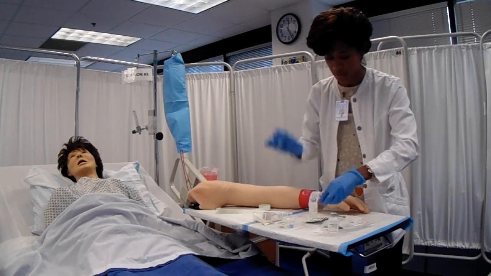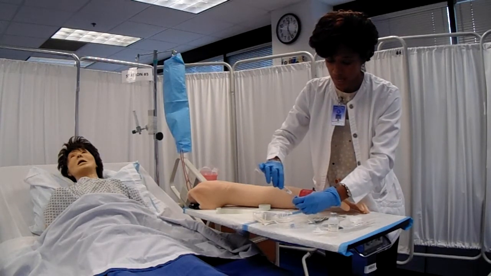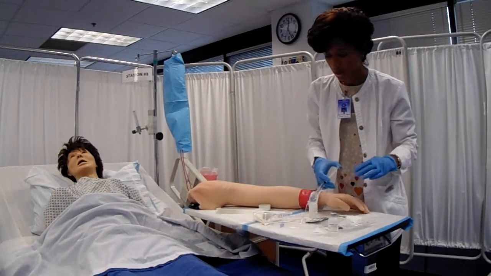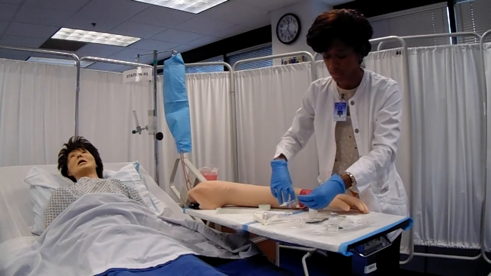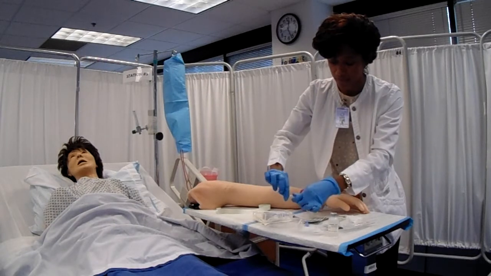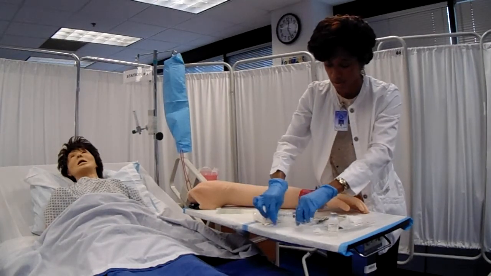Now I'm going to connect my flush to my tubing. Again, making sure not to touch the tip of the tubing. And I'm going to flush for patency and to make sure that it's completely primed. I'll then loosen the cap at the end of my tubing to assist with application.